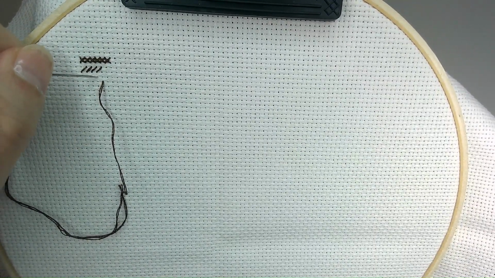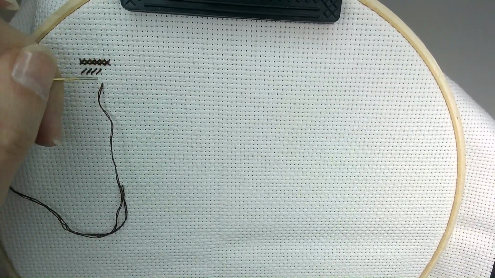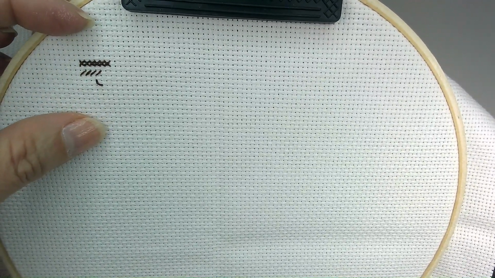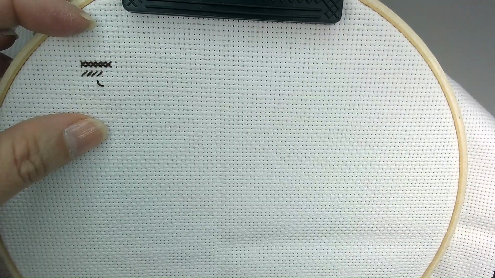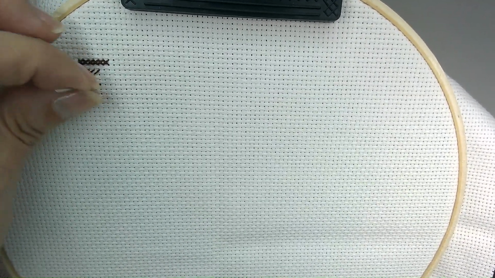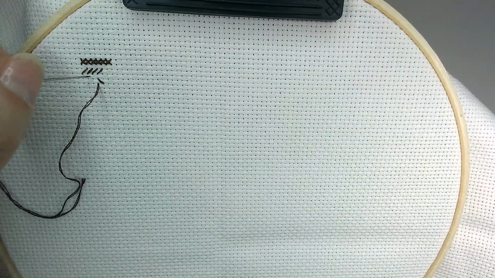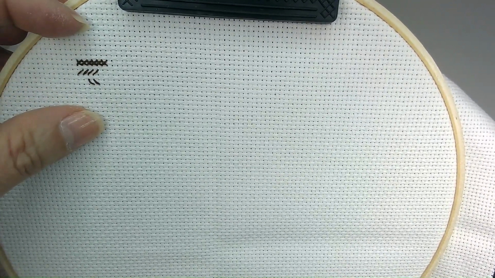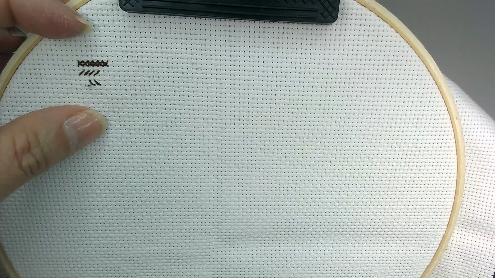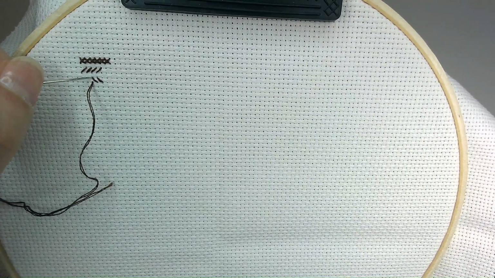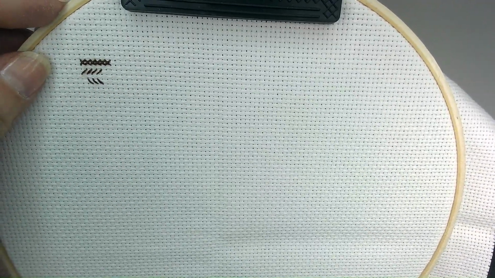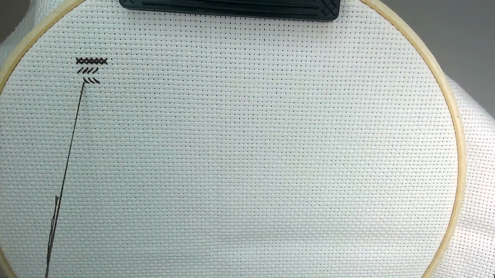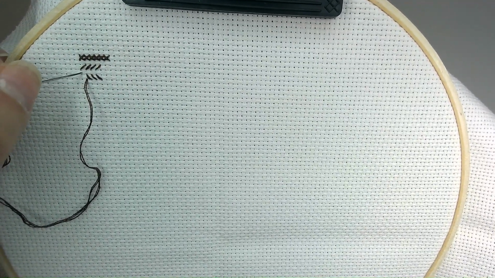It really depends on your pattern and the emphasis you like to put on. As long as you always work in the same direction, it really doesn't matter which one you choose. And that is half stitch or the tenth stitch.